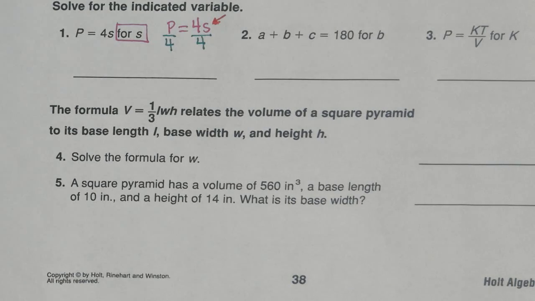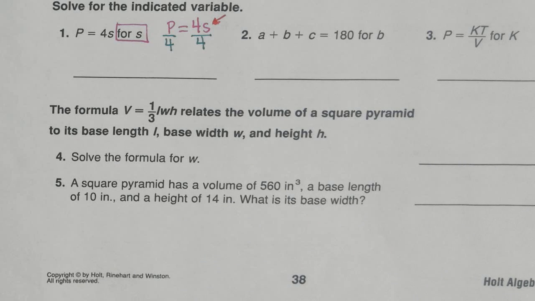Okay, so we're going to divide by 4 on both sides. Now remember, when you divide by 4, 4 divided by 4, what number is that? 1. Just 1, right?